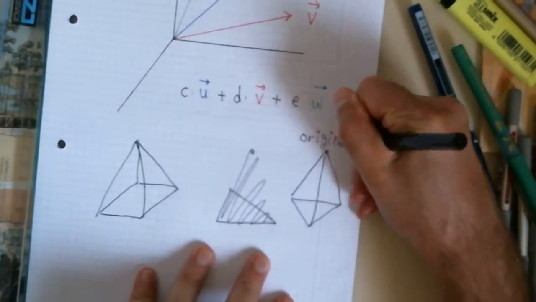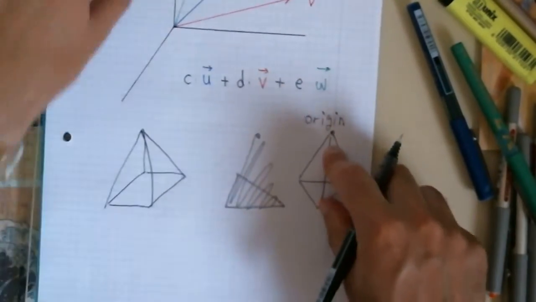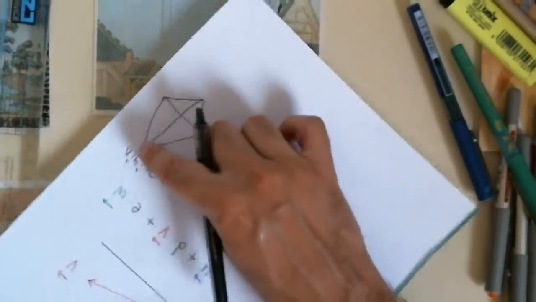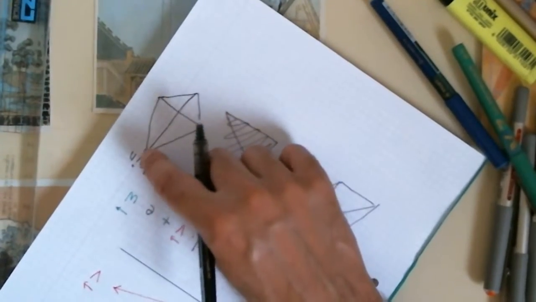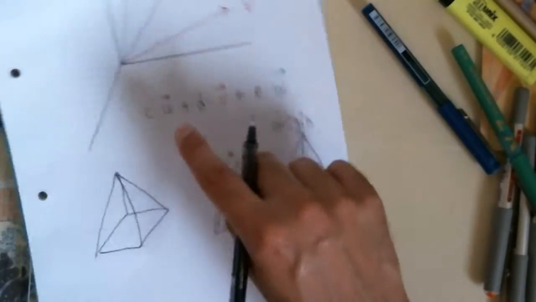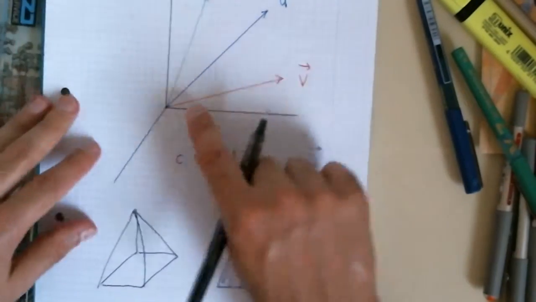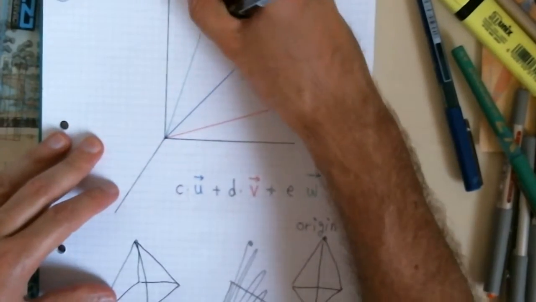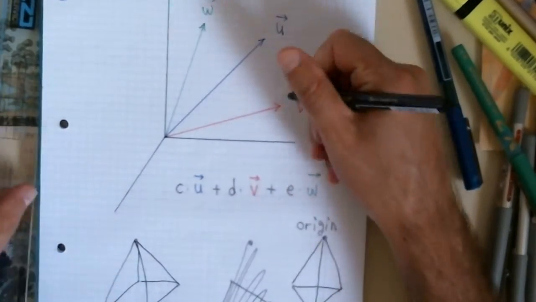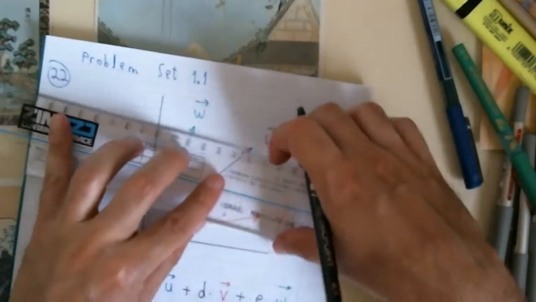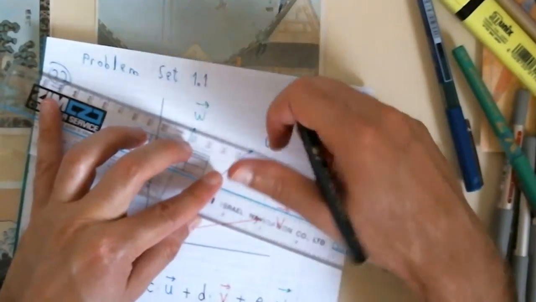So what they ask about the pyramid, it's like this. Only standing like this because the origin is in the bottom left corner here, so it's here, okay? And we have a pyramid, and the lines that connect are here. Okay, let's draw them in a dashed form.